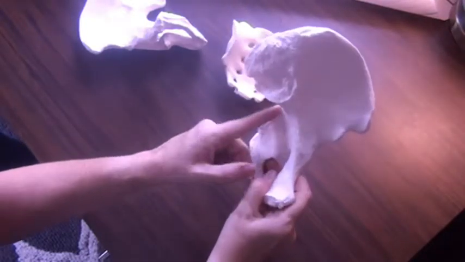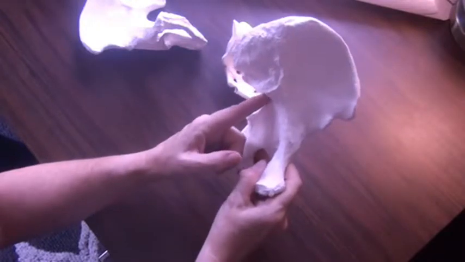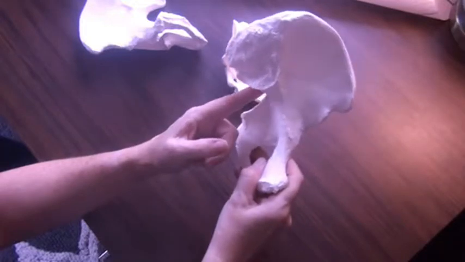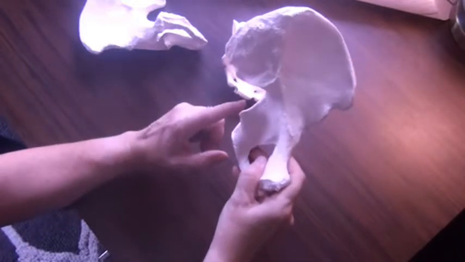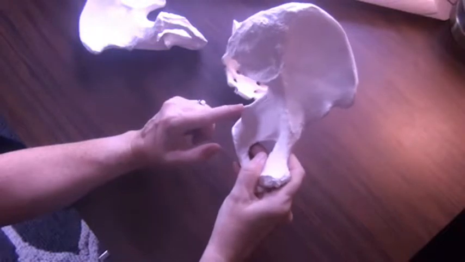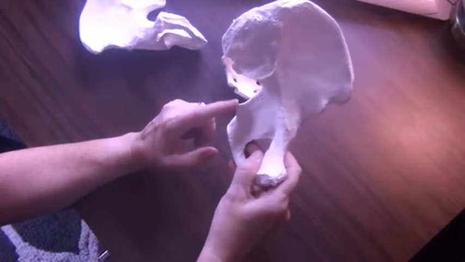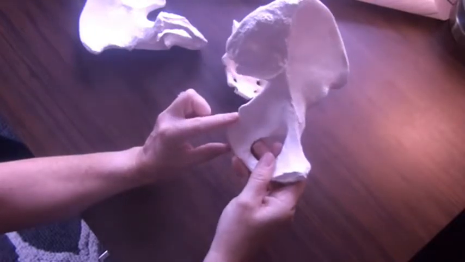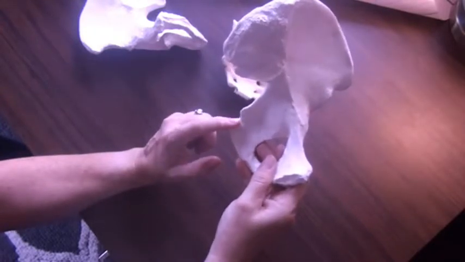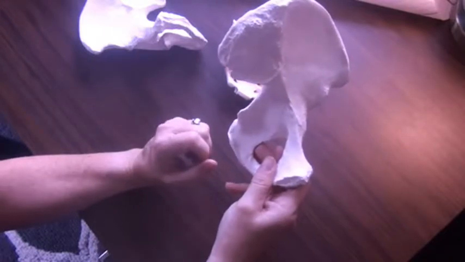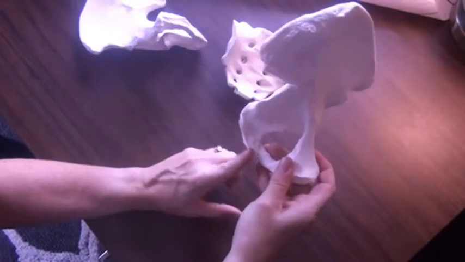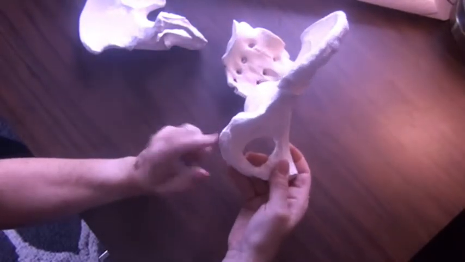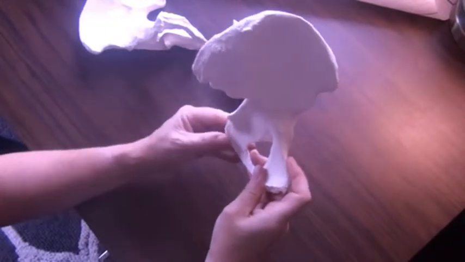Continuing along this posterior margin is this large indentation, and this is the greater sciatic notch. Then we come down to this small bony projection. This is the ischial spine. And just underneath the ischial spine is going to be the lesser sciatic notch. And then we're back down again to the ischial tuberosities. So again, a large, rounded bony prominence that you sit on.